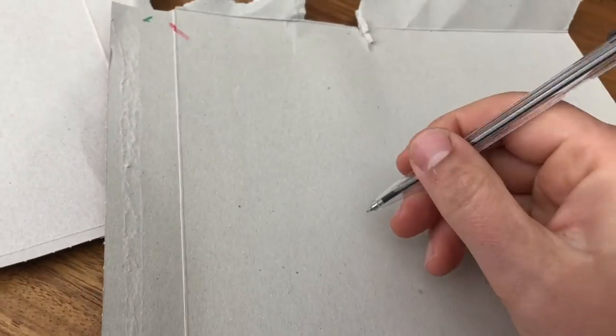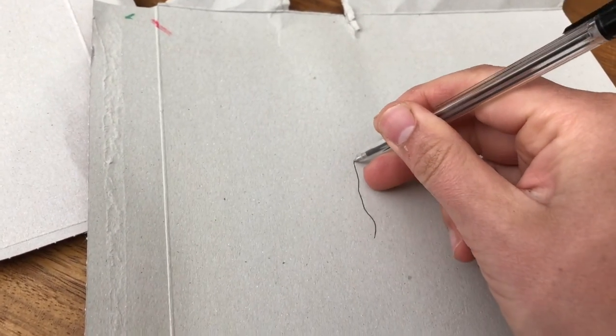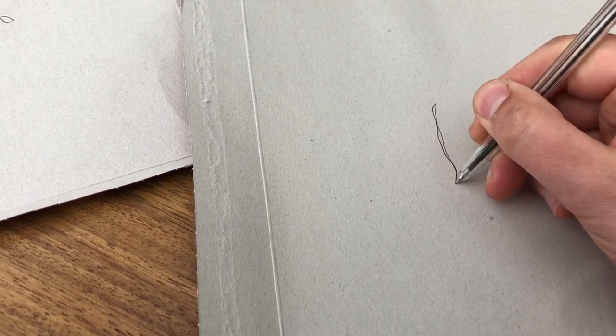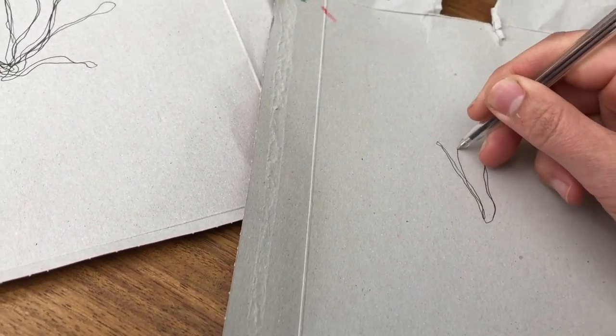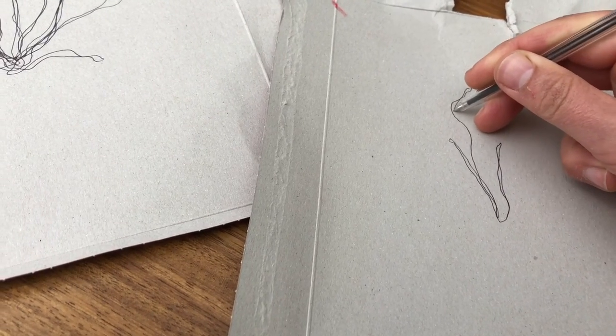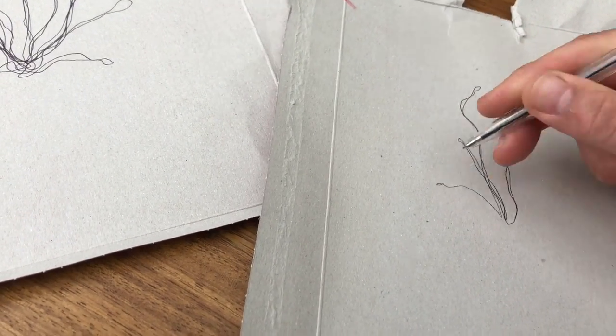So, blank piece of paper, I'll come back to the other one in a minute, and you're just going to do a continuous line drawing. Lots of loops. What it means by continuous is that I don't take the pen off the paper. Okay, so I keep building this up. Keep going and going and going until you get something like this.